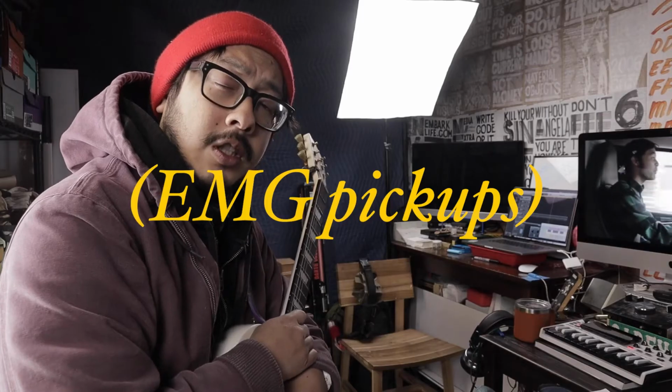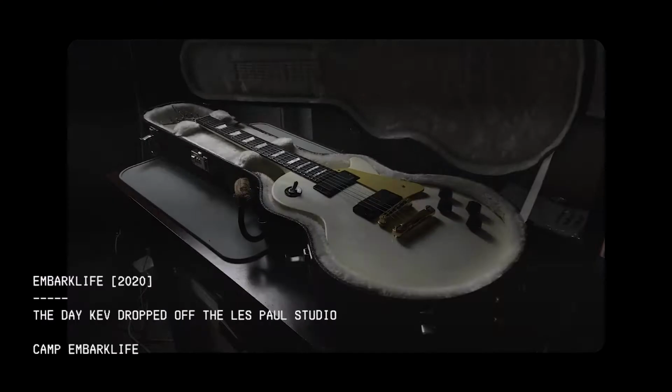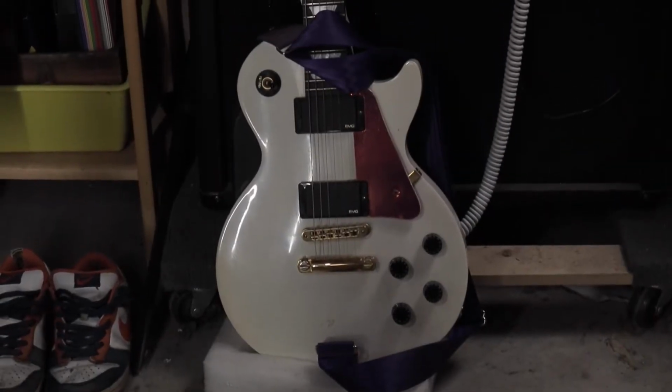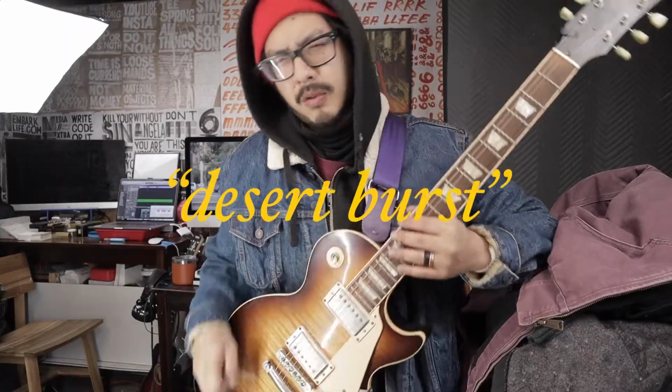I was using a Gibson Les Paul with EMGs. Les Paul Studio with EMGs. EMG active pickups up in here, but I'm using the guitar for some of its clean characteristics. Really, sometimes you just gotta use the best instruments that are available. I just happen to have these guitars. 2005 Les Paul Standard Desert Burst. We got the Desert Burst going on. This is my most special guitar, so we're gonna use these guitars. This will be take 4.